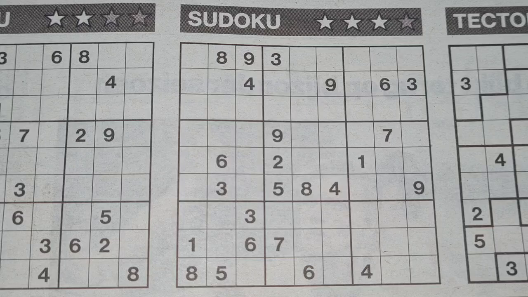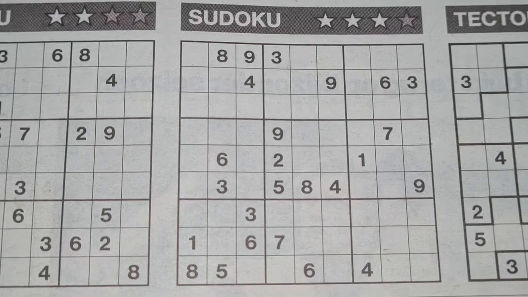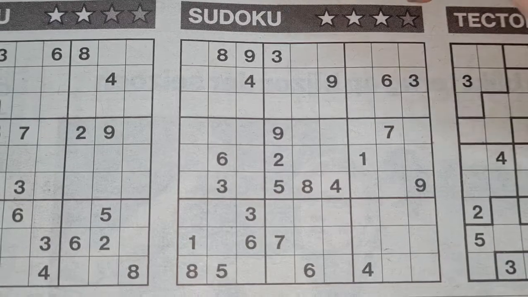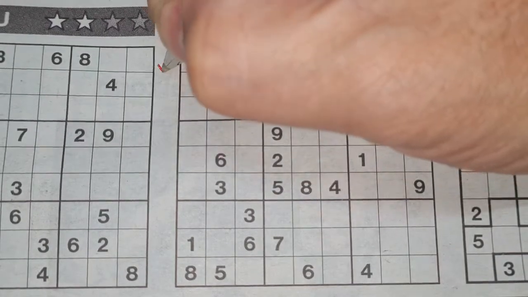So what I will do today on Saturday is the 3 stars Sudoku, the tectonic with 4 stars, and the binary. Okay. The first one will be number 4617.